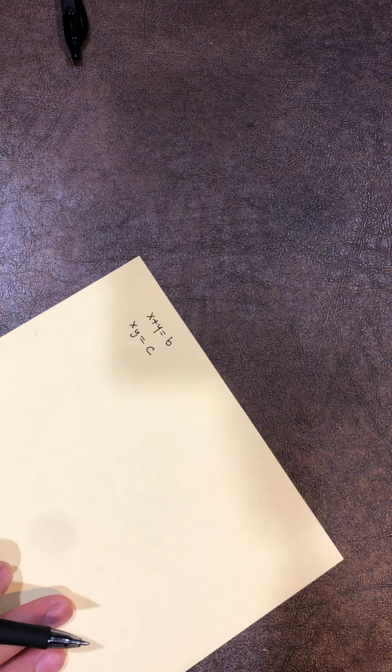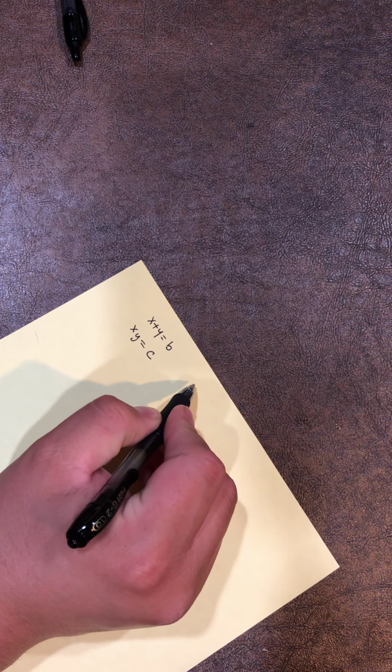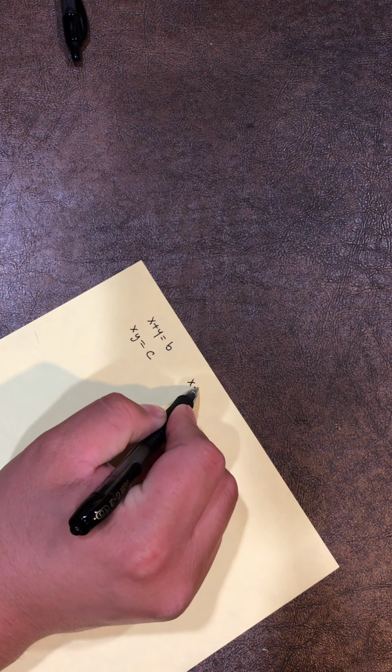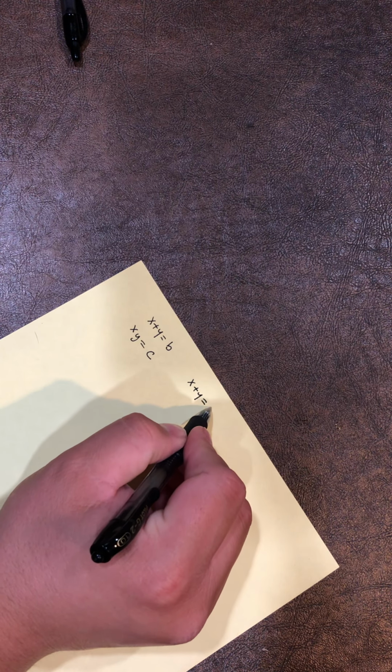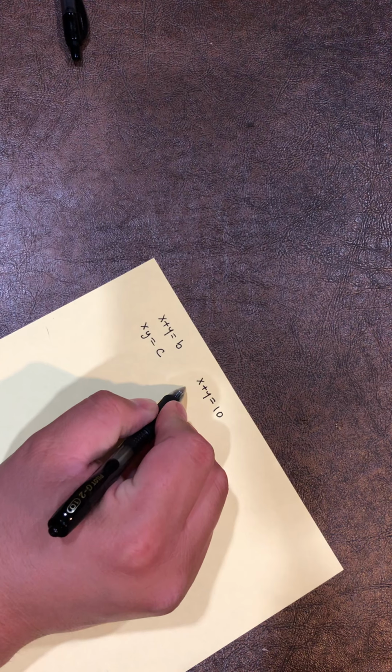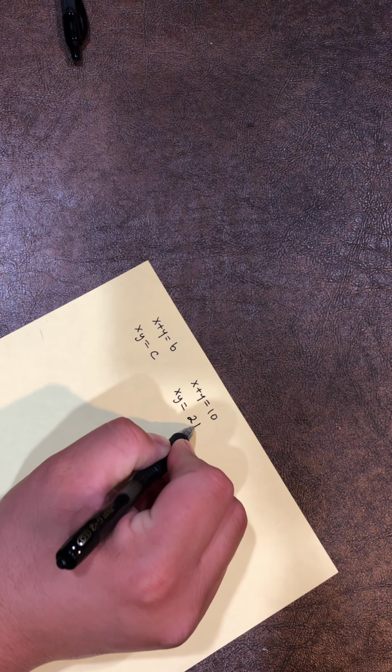Okay, let's do some concrete examples so that we see what we're talking about. Let's assume that we are asking that the sum of two numbers is equal to the number 10, and that the product, x times y, is equal to the number 21. And I'm asking, what are the numbers?